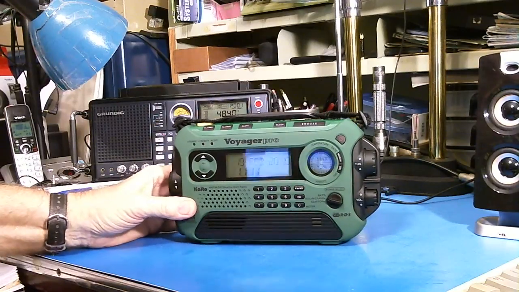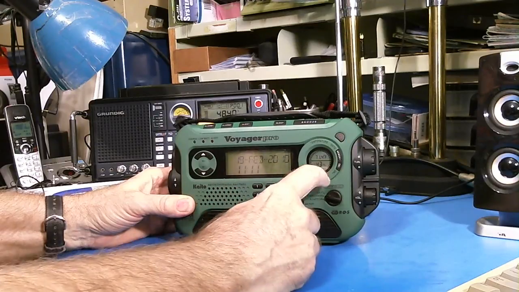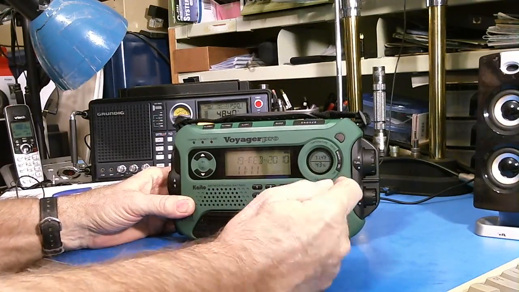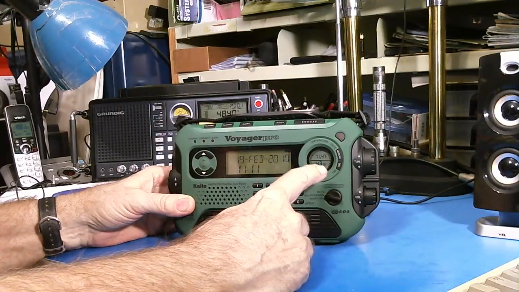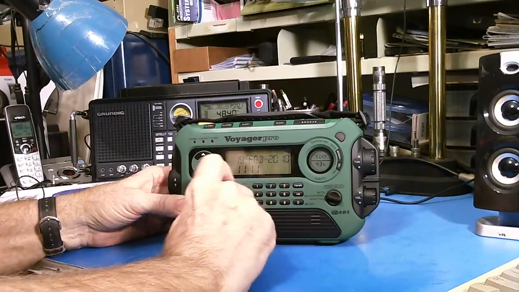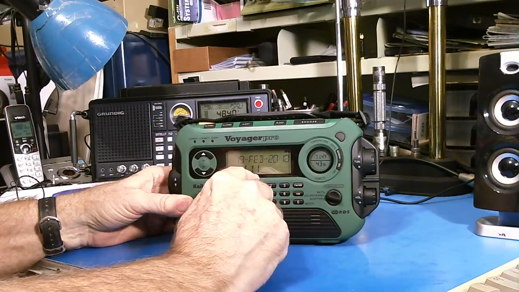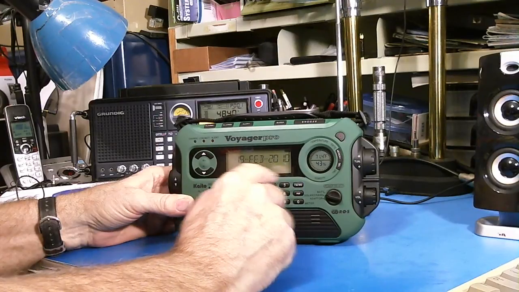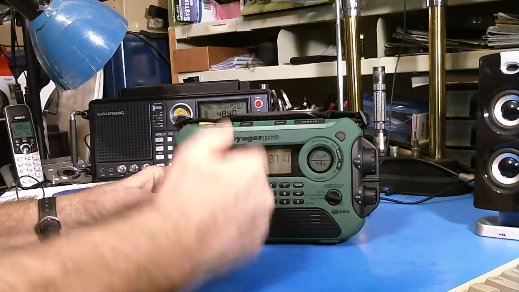One other thing that I mentioned before about using the ATS function is when you start the ATS by holding down the memory button, it starts wherever the radio is tuned. So if you've got it tuned to 10 megahertz, for instance, it's going to start there.